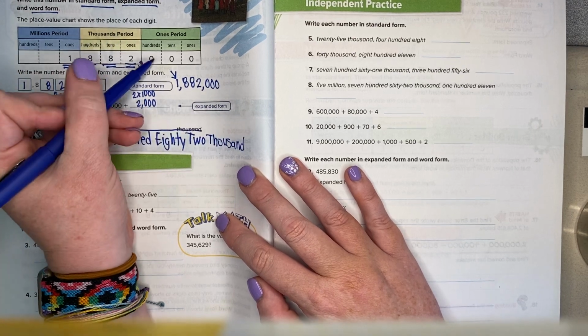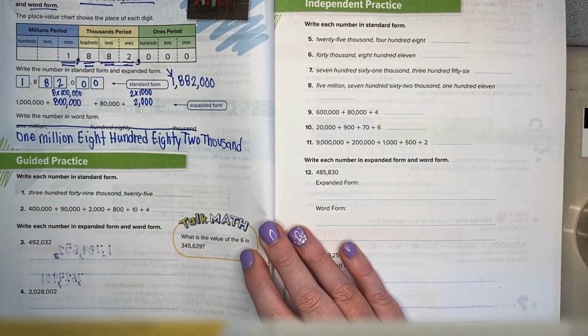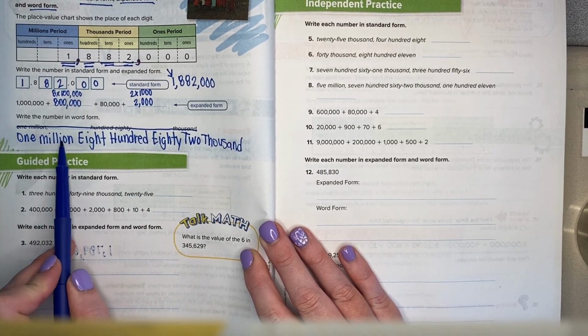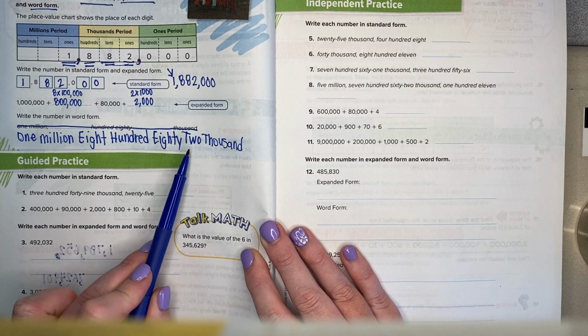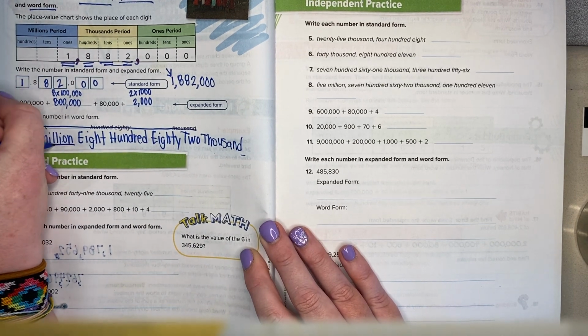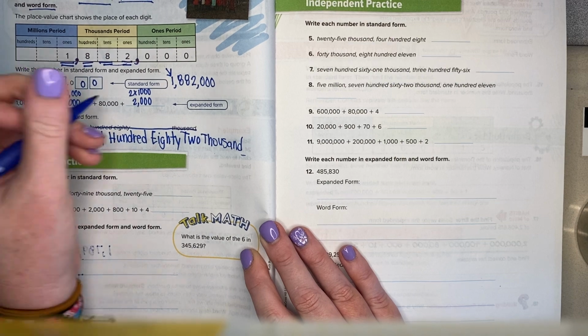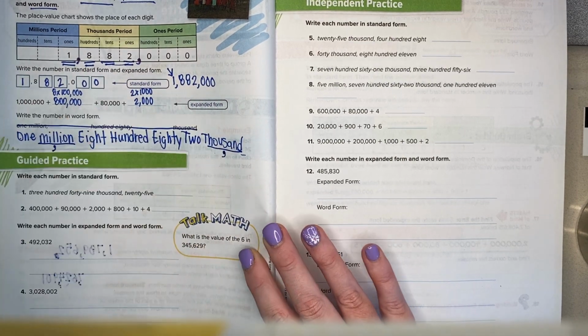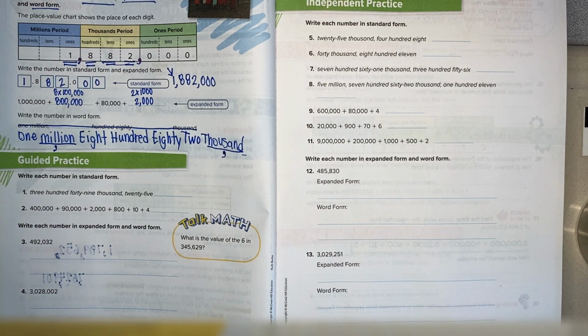And since I just have zeros after that, I don't have to write anything else. So that number written out in word form is 1,882,000, and that's it, okay? Right here is where my comma would be, and right here is where my comma would be if I were writing that number in standard form, okay?